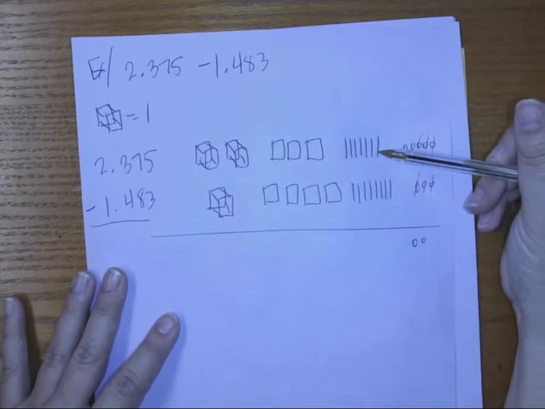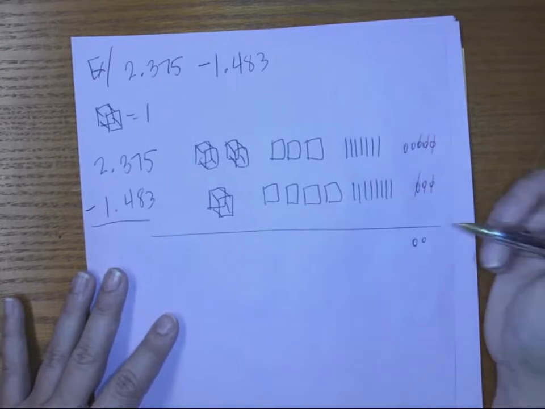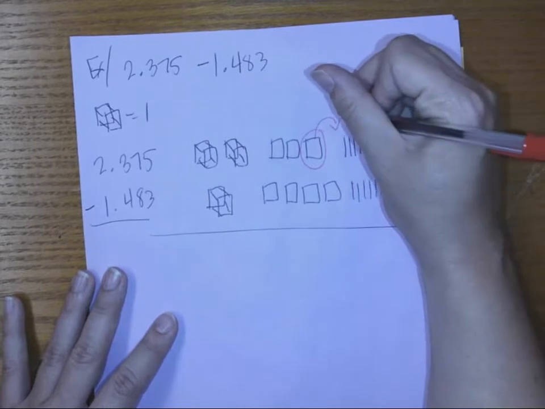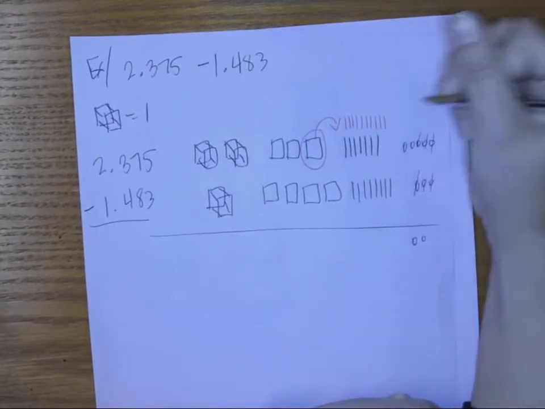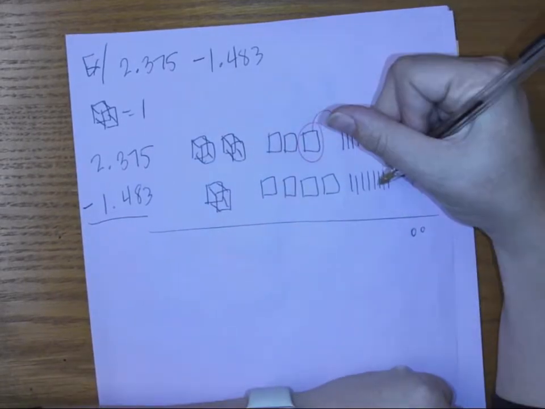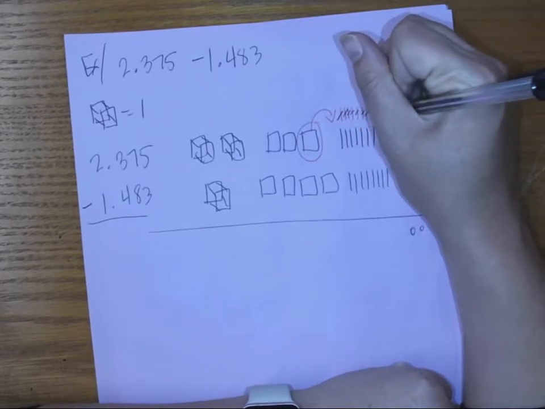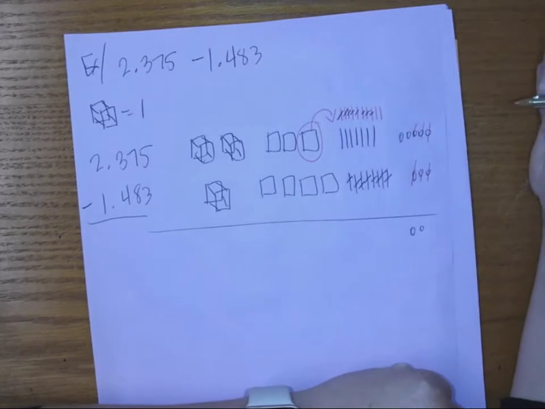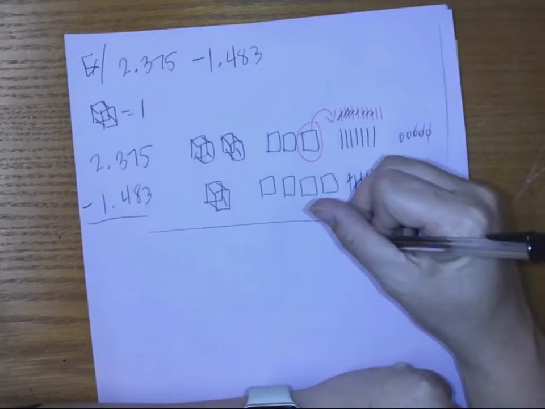I have 7 longs here, and I want to take away 8 longs. Well, I don't have enough to take away, so I need to regroup. So I'm going to break apart one of my flats into 10 longs. 8, 9, 10. And then I can subtract 8 from that. 1, 2, 3, 4, 5, 6, 7, 8. And left over, I have 9 longs.